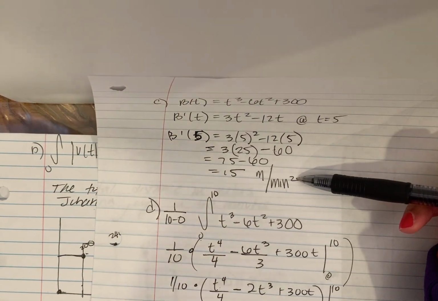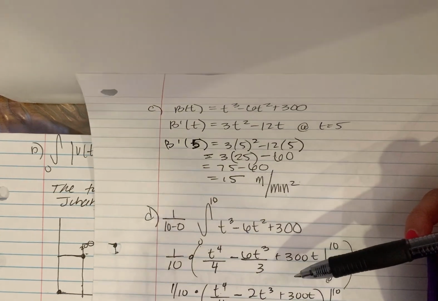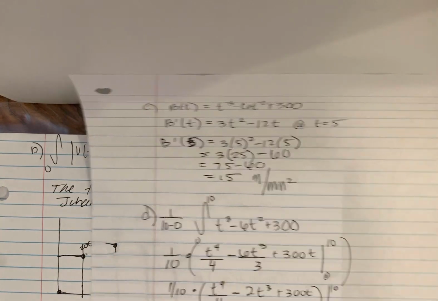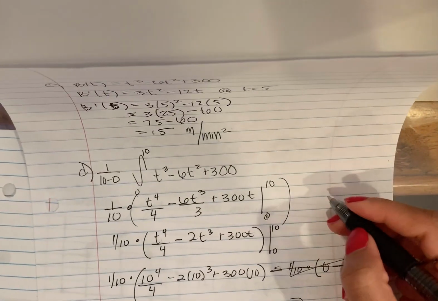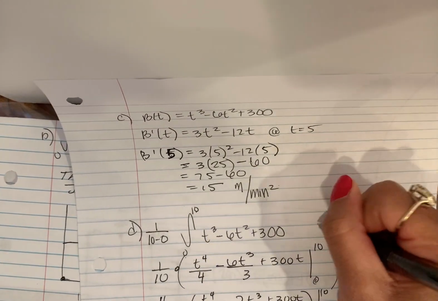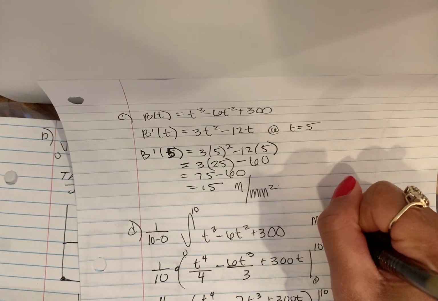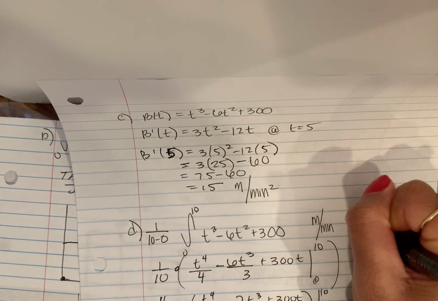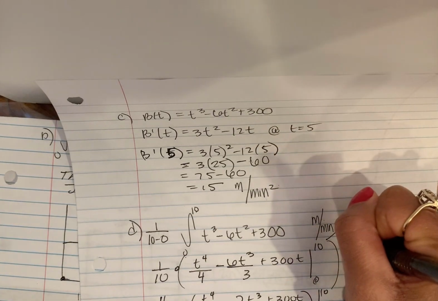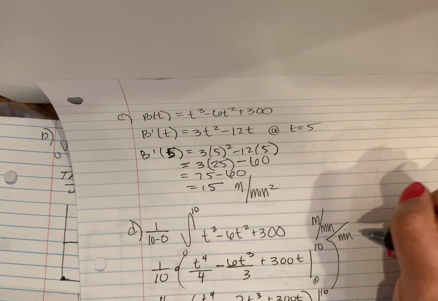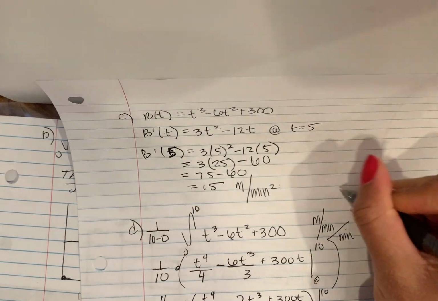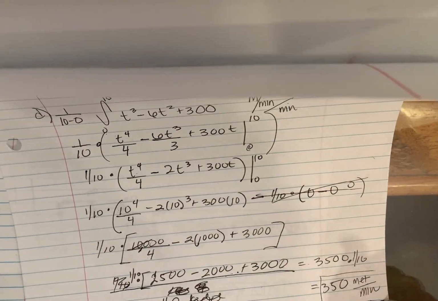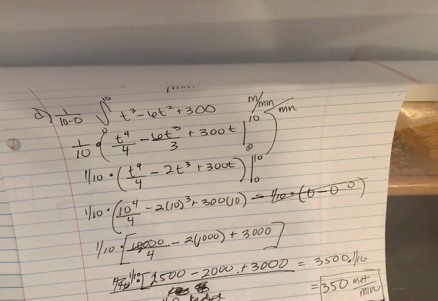Okay, now if you look at letter D, now we're going backwards. So it said right here, for the velocity, for the original function right here, it was really supposed to be meters per minute all over minutes again. So it was already minutes squared, but because we're going backwards, that means now it's just going to be meters per minute. This is the original function. Okay, so meters per minute.